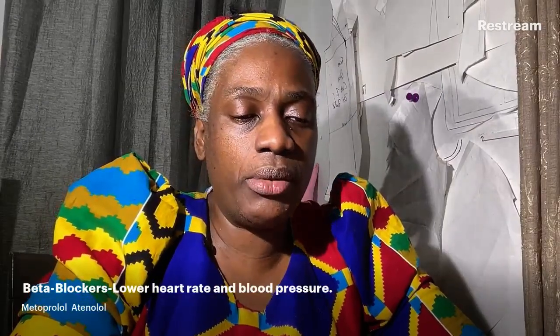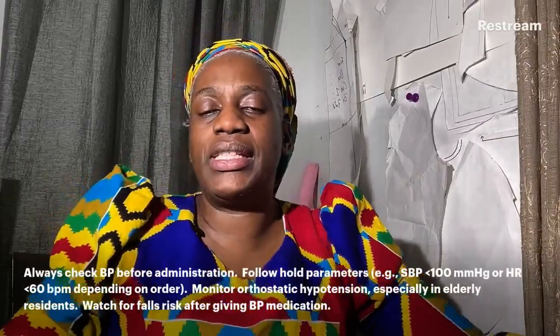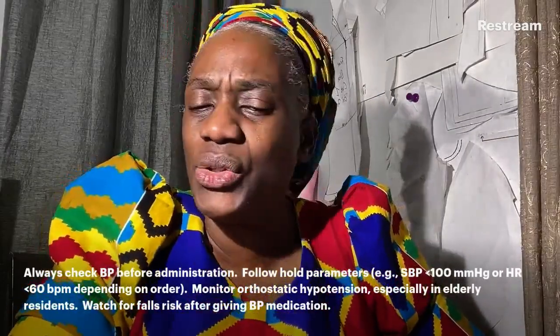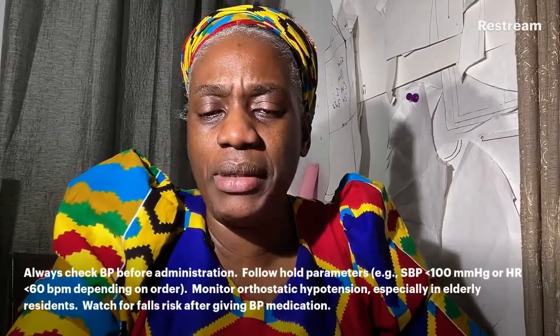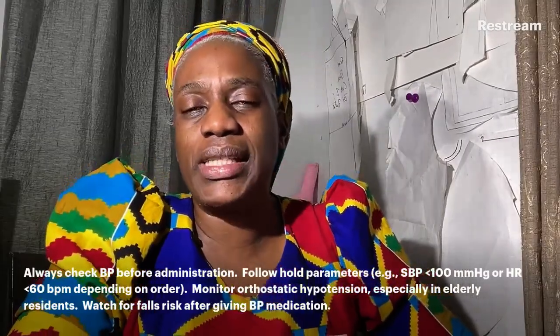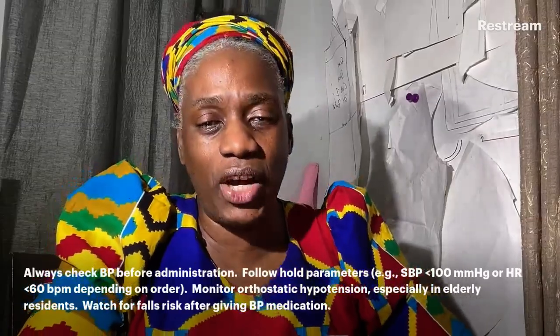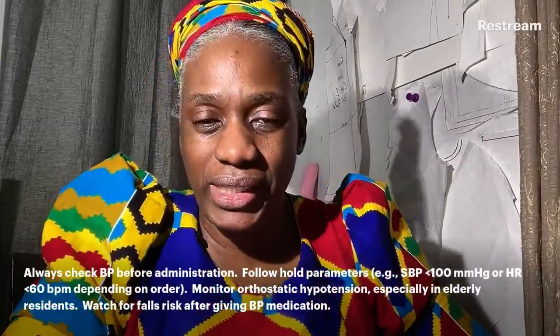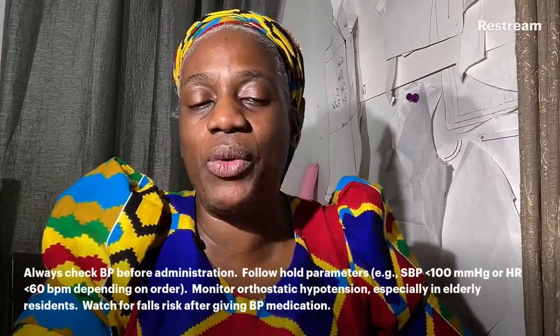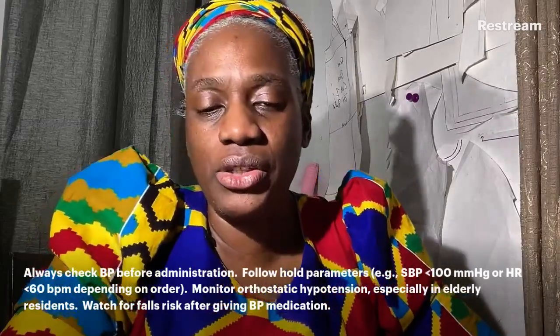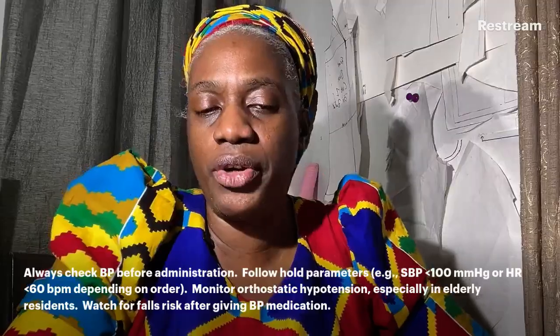All right. This is just a general nursing consideration. So always check the blood pressure before administering the medication. In this case, as a foot care nurse, you may not be giving medication to the resident. However, as a nurse in general, if you work in a nursing home, these are some of the considerations here. So follow any hold parameters.